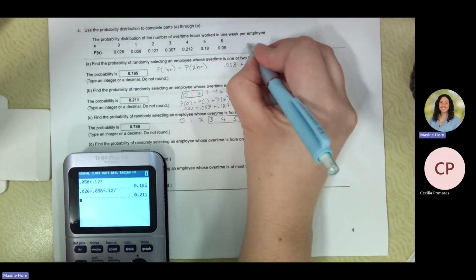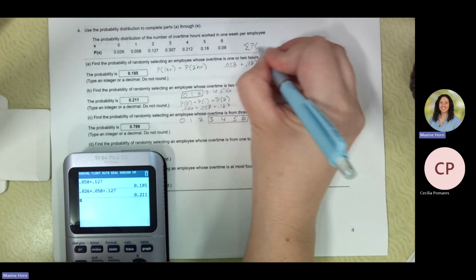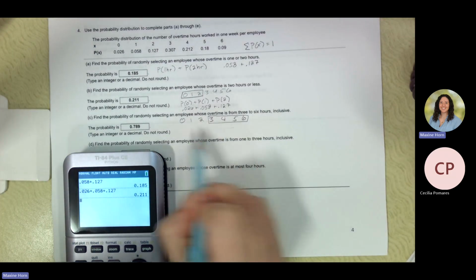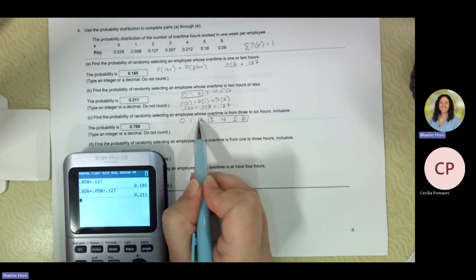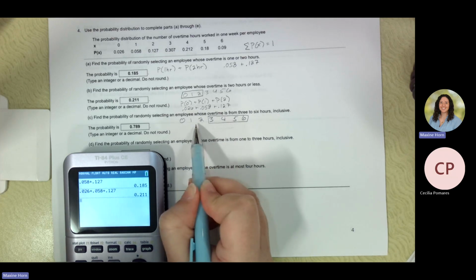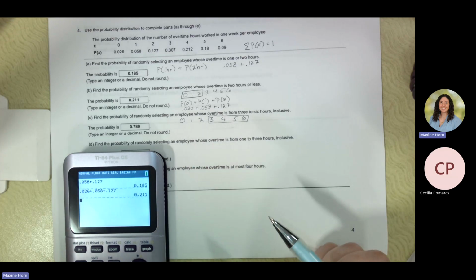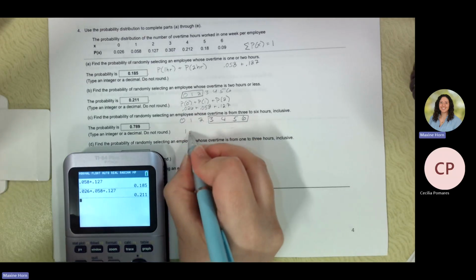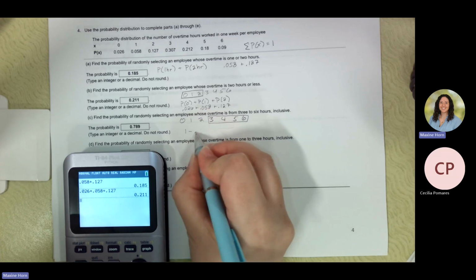Because remember that all of the probabilities together add up to 1, right? The sum of the probabilities is equal to 1. So all of these together are 1. So if I'm trying to find this group, I can find this group and subtract that number from 1. And conveniently, what did they have us do in the question before? They had us find this group. So we can just do 1 minus the answer that we got in the previous problem.